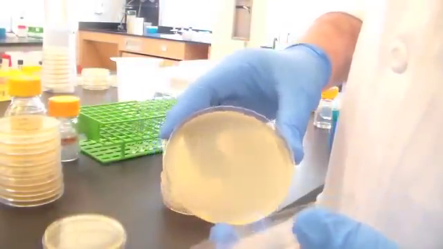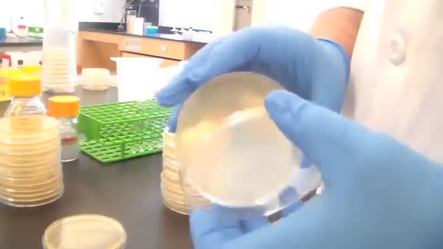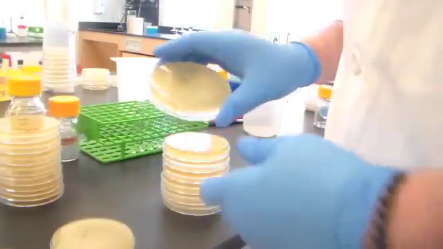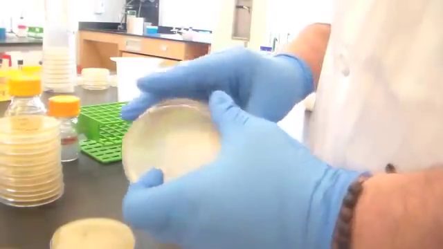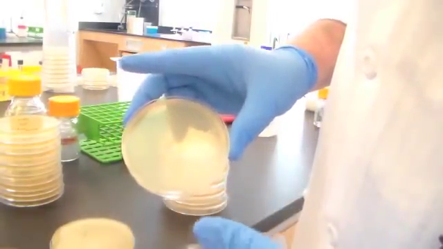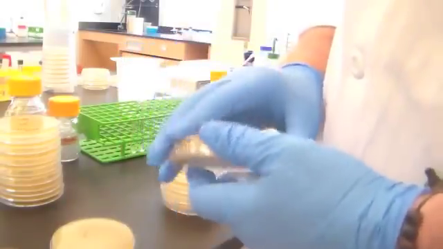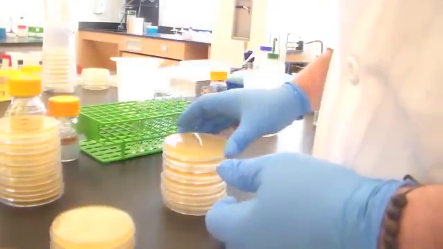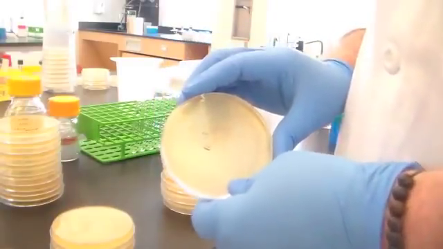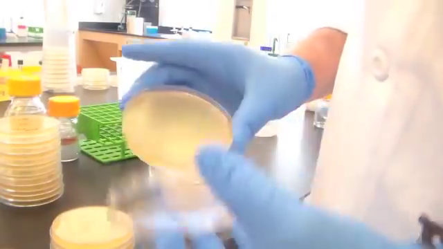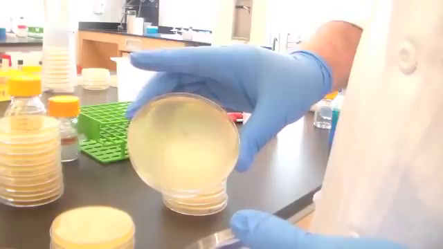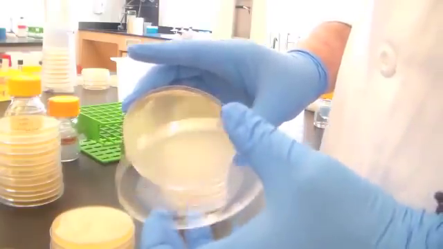At 10 to the minus 1, it's practically a lawn. Many too many colonies to count. As a matter of fact, the colonies are touching one another. Here's the 1 to 100 dilution of the culture that I did yesterday, and again, the colonies are touching one another, too numerous to count, TNTC. At the 1 to 1,000 dilution, you can see that there are fewer colonies, but there are still way too many to count.